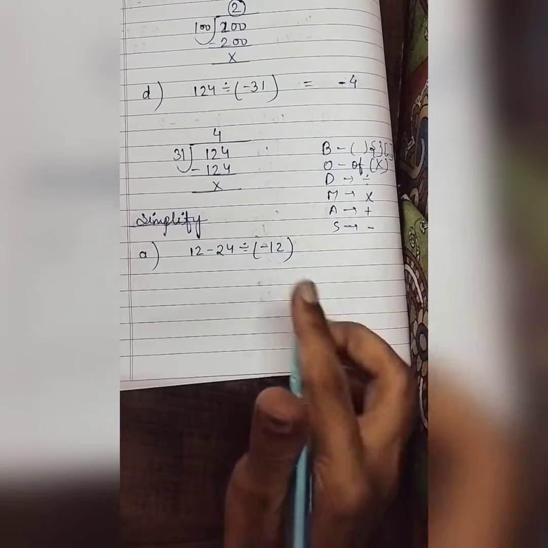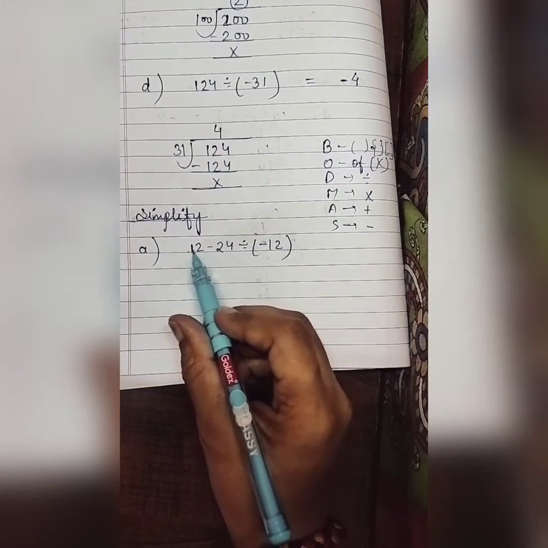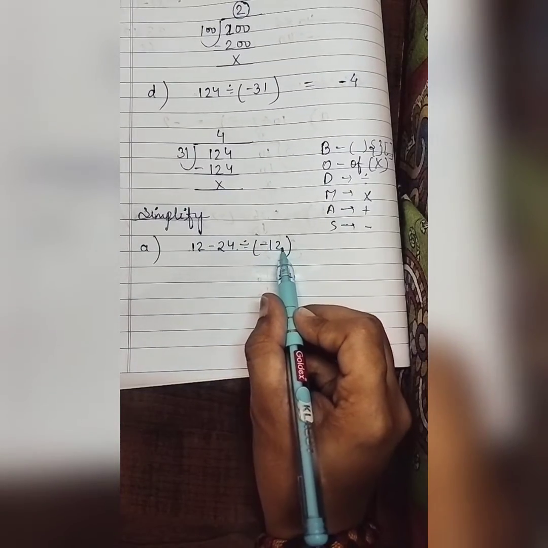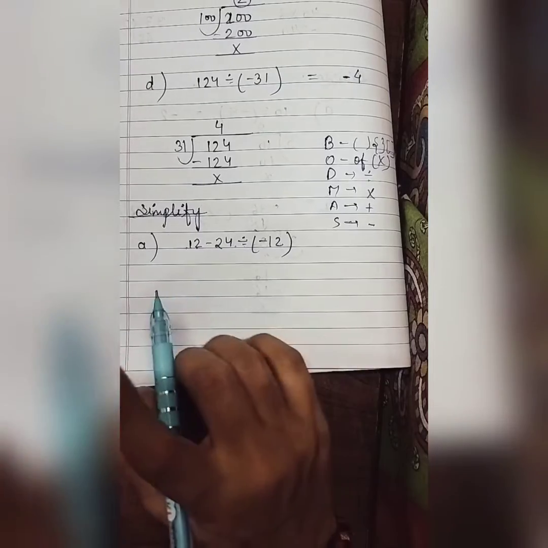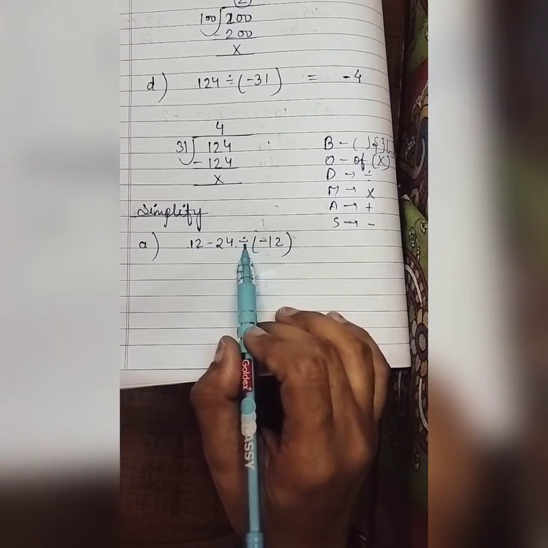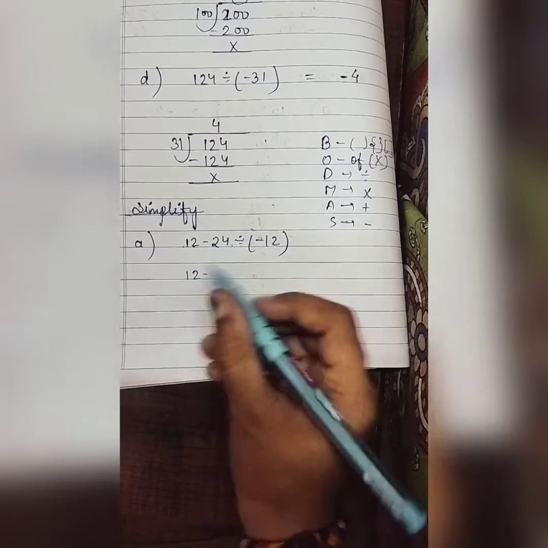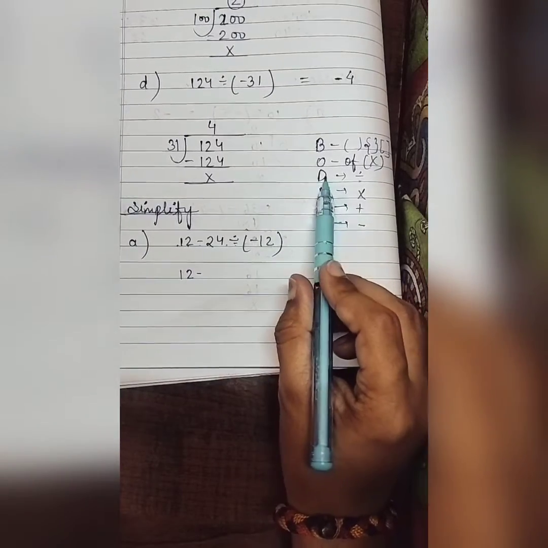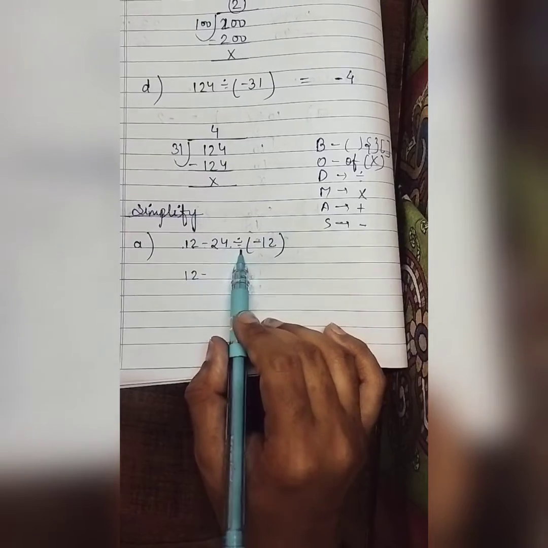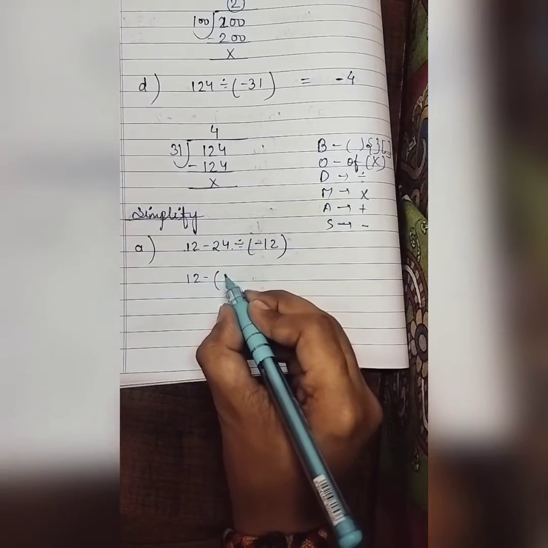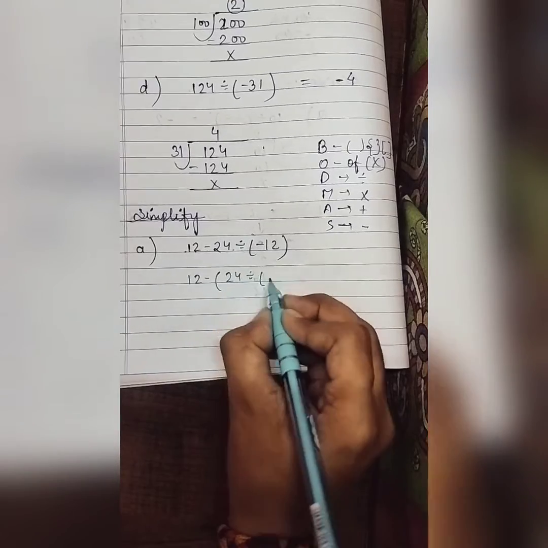So here, 12 minus 24 divided by minus 12. Here we have two signs, that is subtraction and division. So which do we follow first, subtraction or division? According to BODMAS, division comes first. So first we will do the division. That means 24 divided by minus 12.